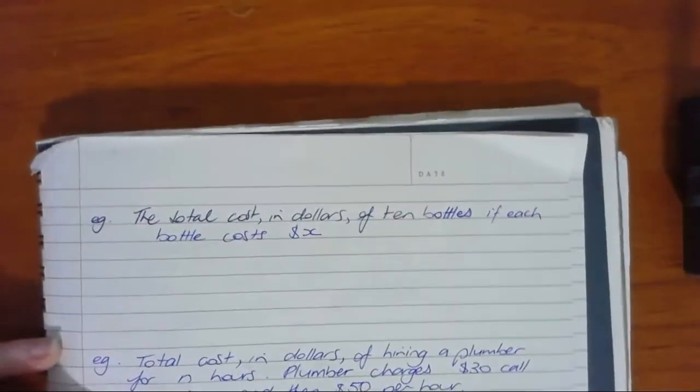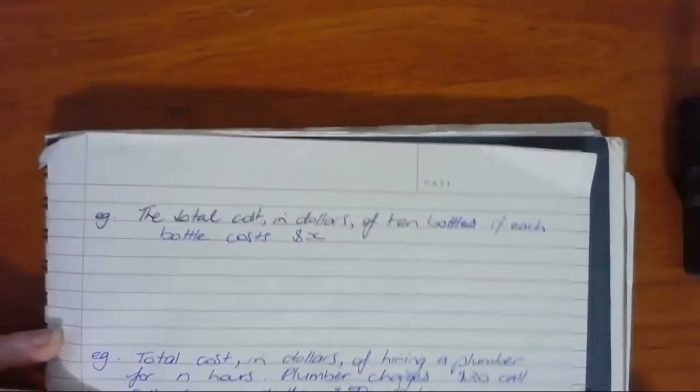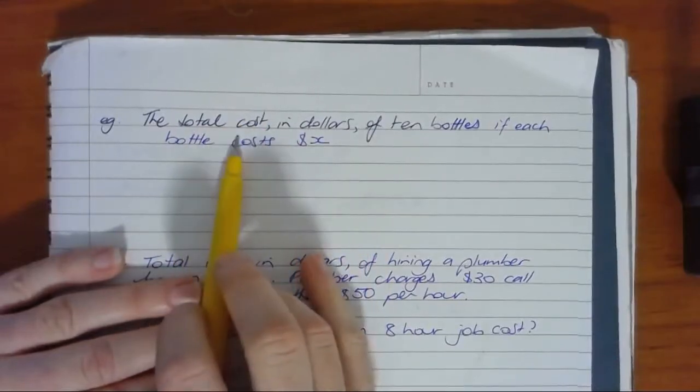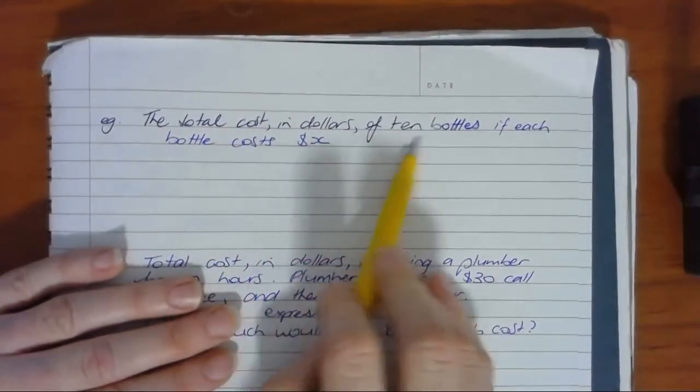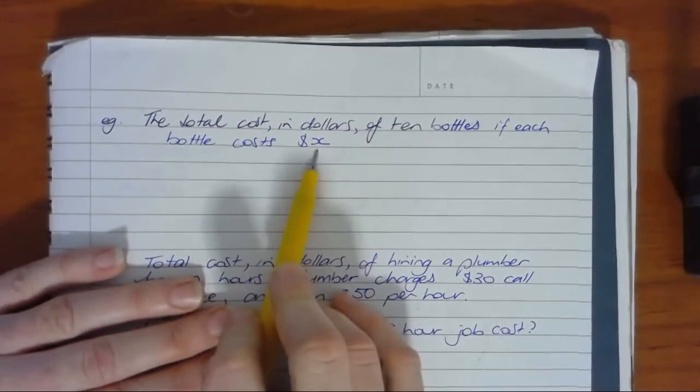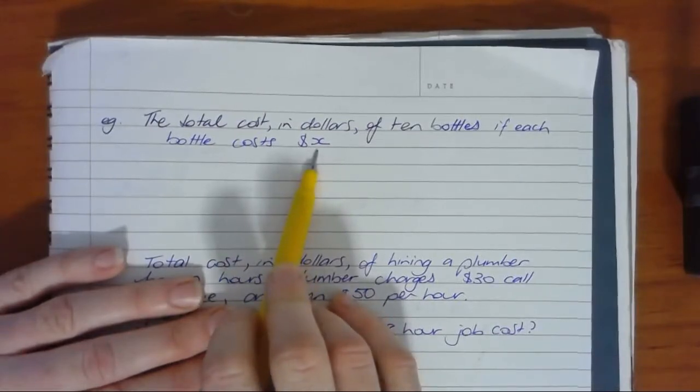All right, let's look at another question. I've got 2 here. Let's look at the first one. So the total cost in dollars of 10 bottles if each bottle costs X dollars. Now you'll notice with this question, I don't know how much the bottles cost. It's not actually asking me to come to a final answer.